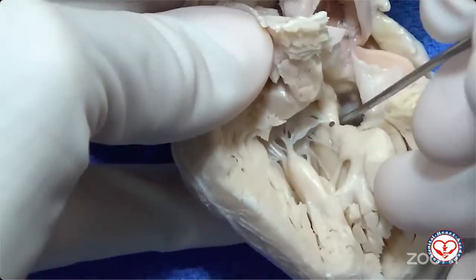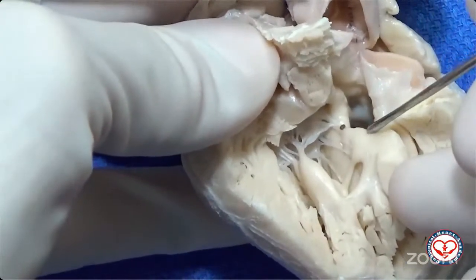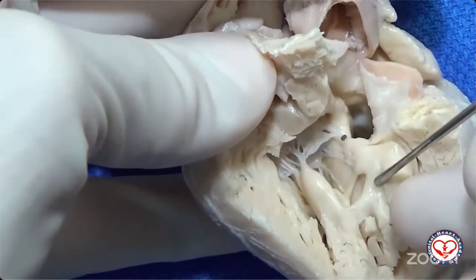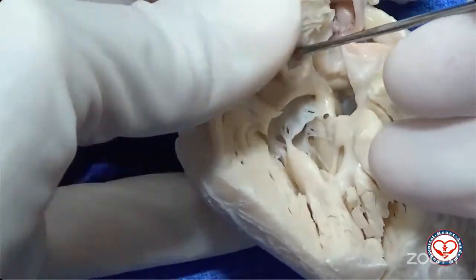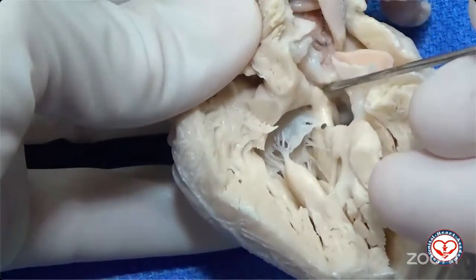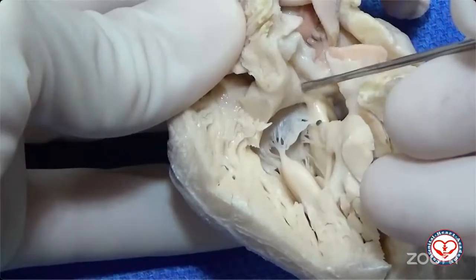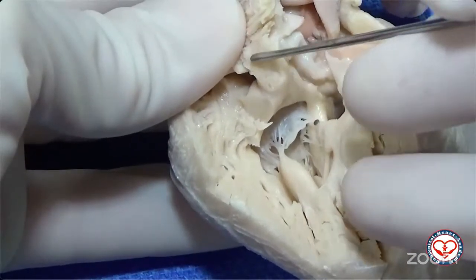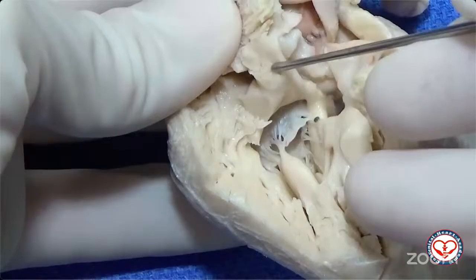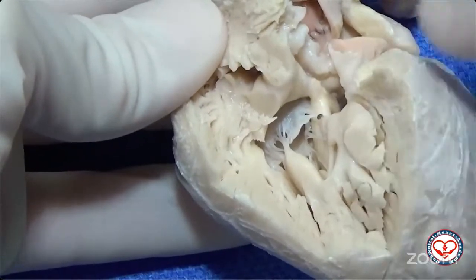When the defects are outlet defects, they extend between the limbs of the septomarginal trabeculation. And the interesting thing about the so-called Taussig-Bing malformation is that the caudal limb of the septomarginal trabeculation now is in direct attachment or communication with the outlet septum.